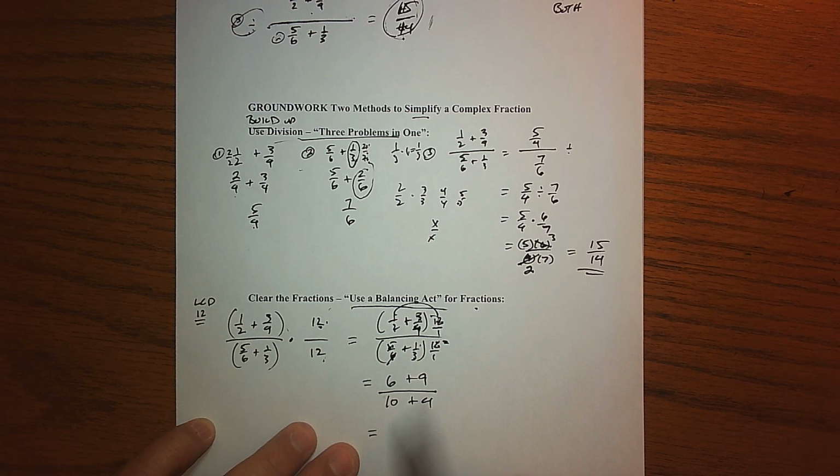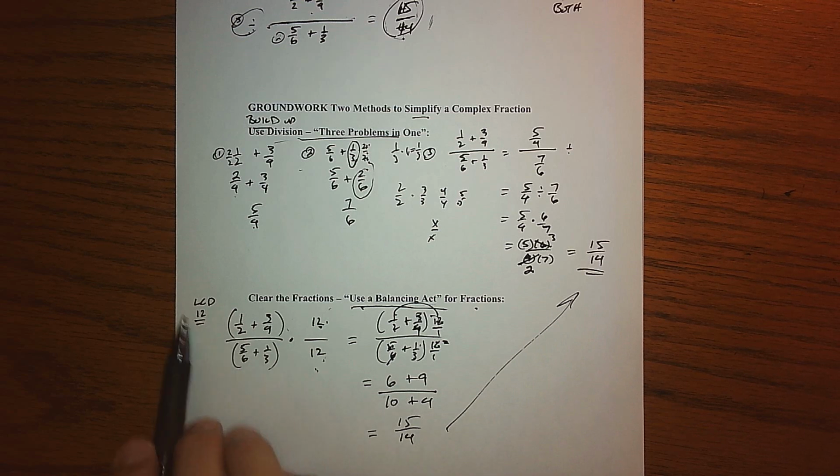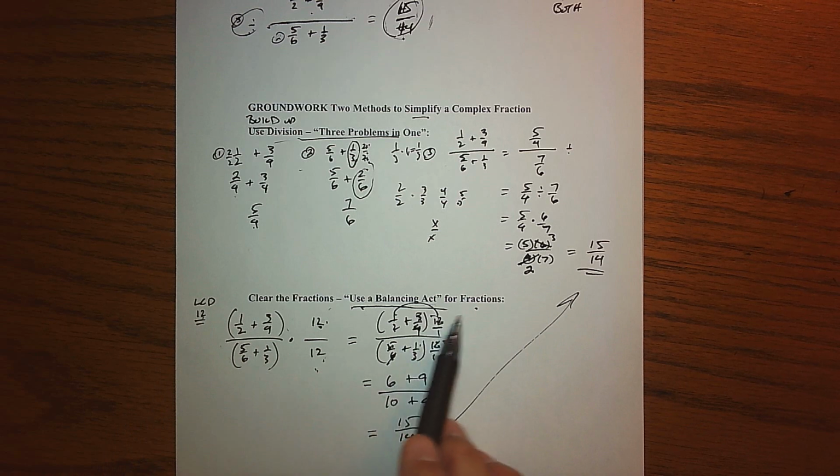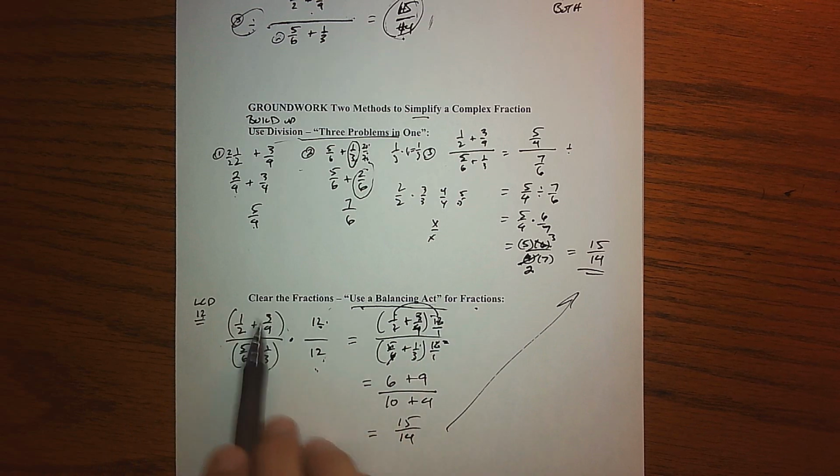And so now that I've cleared the fractions basically by using this balancing act, I'm just left with some simple addition. The top we know to be 15, the bottom we know to be 14, and lo and behold, that's the same answer that we got there. So I prefer this balancing trick because once I found that LCD, something that goes into everybody, it helps me clear the fractions from the numerator and the denominator, and all I'm left with is a simple addition or subtraction or whatever we have left, and we can go from there.